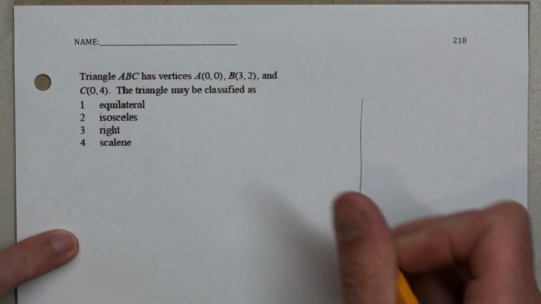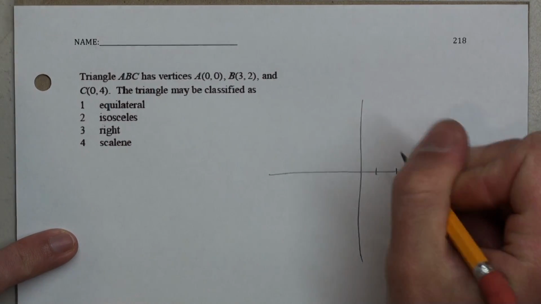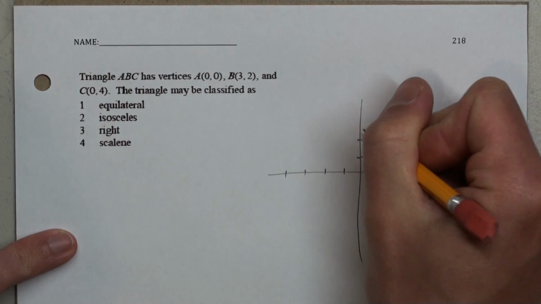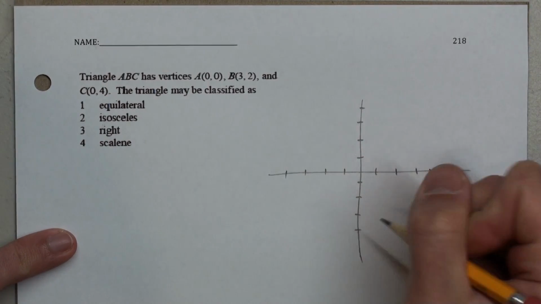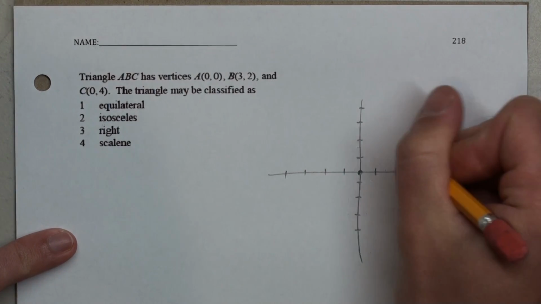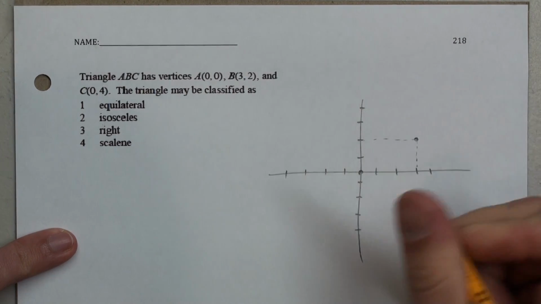Another one of these types of deals. 1, 2, 3, 4. 1, 2, 3, 4. 0, 0. 1, 2, 3. 3, 2.